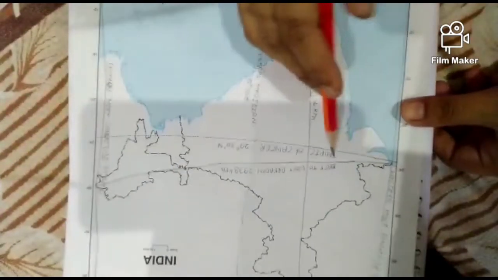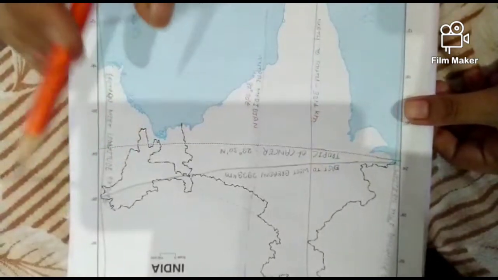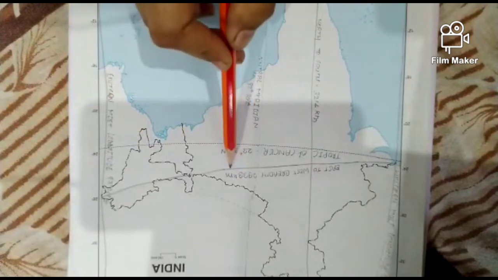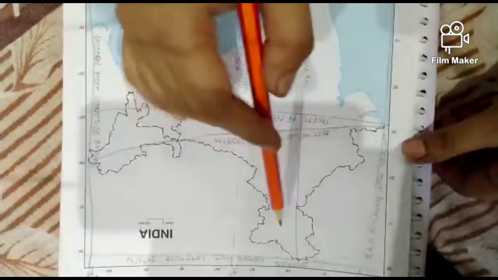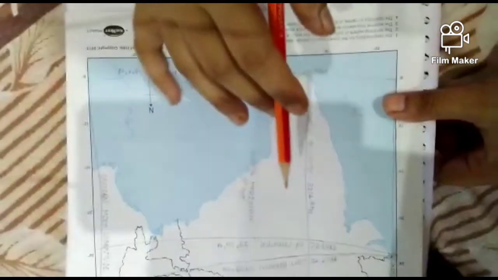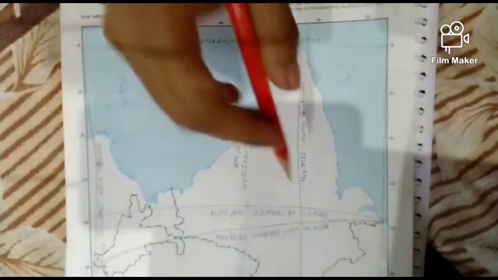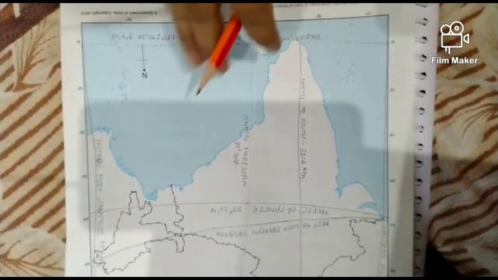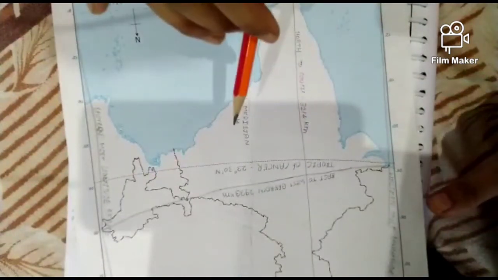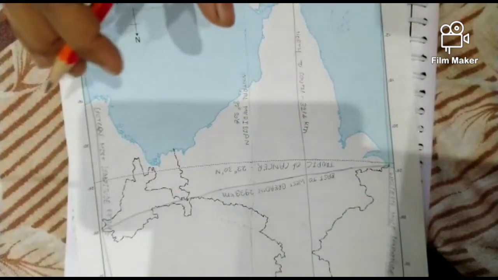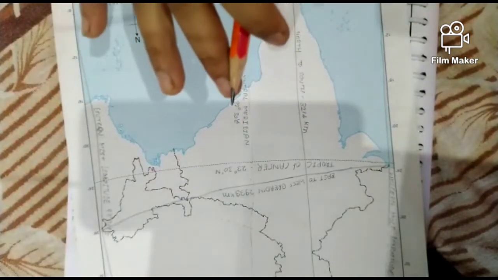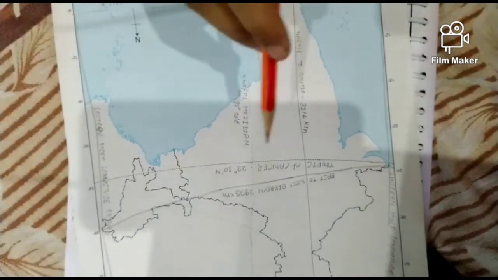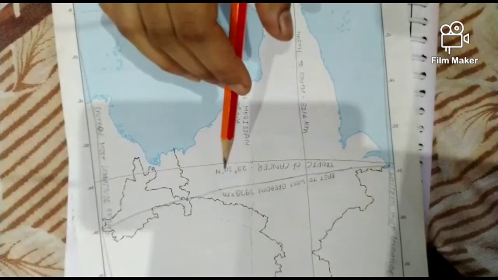The east to west breadth of India is 2933 kilometer, and the north to south extent of India is 3214 kilometer, and the Tropic of Cancer passes through India, which divides India into two parts, and its latitudinal extent is 23 degree 30 minutes north.